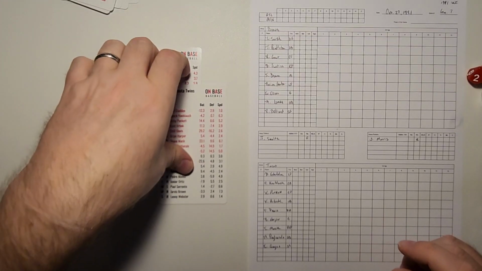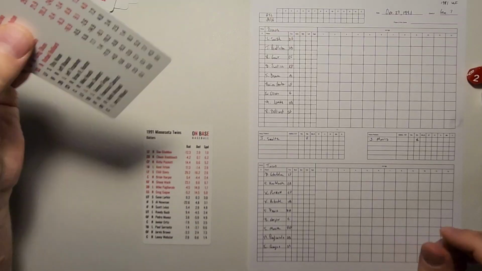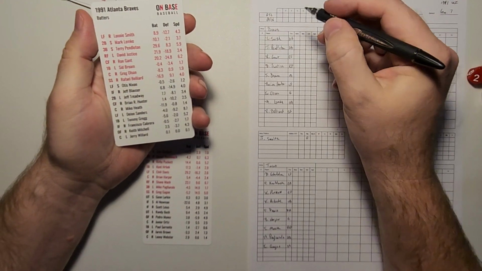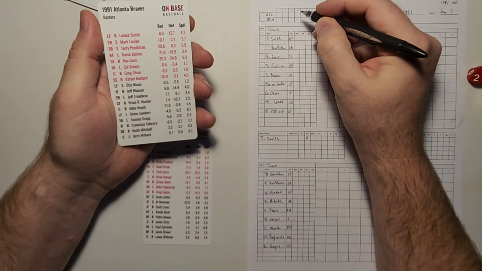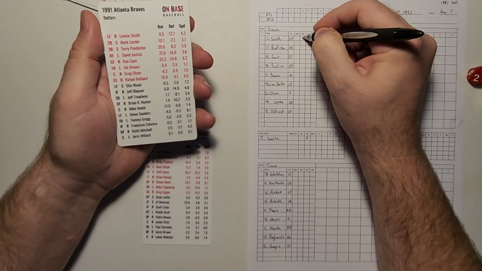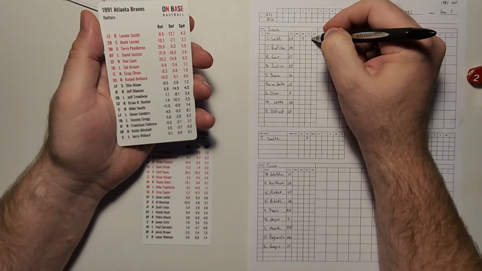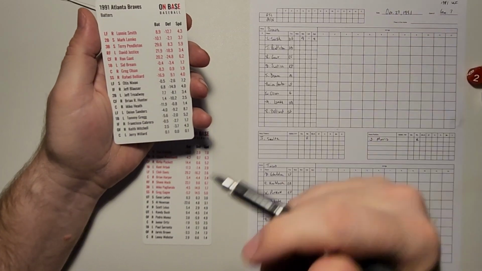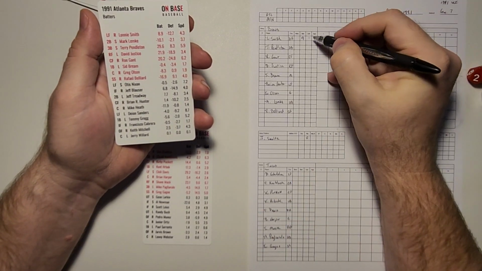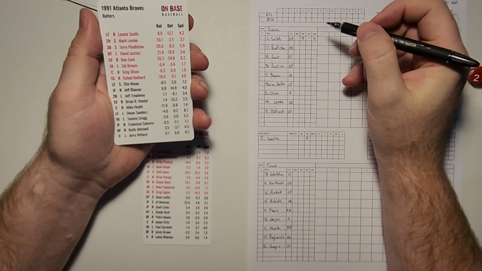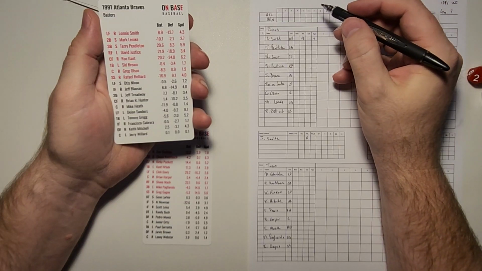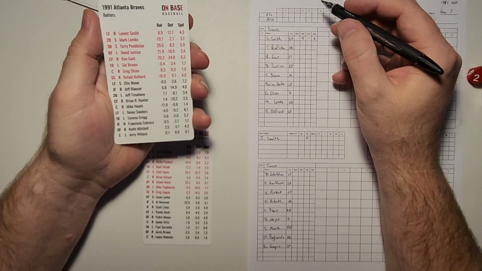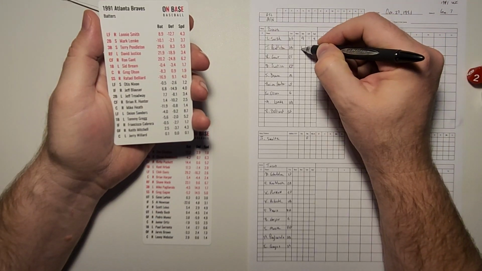So we have all of our players here. Let's do the Braves first. And we're just going to fill in their batting, defense, and speed. So for me, it's 9 minus 4. And that's how I fill out. I really only concern myself with whether it's a minus defender or not. Pendleton is a 30 plus 6.